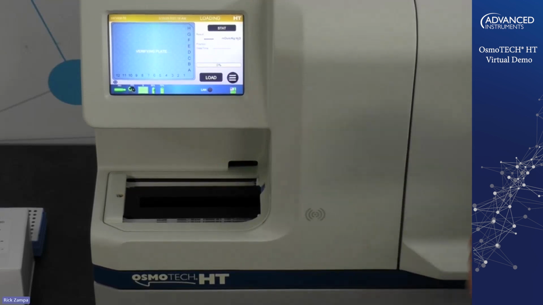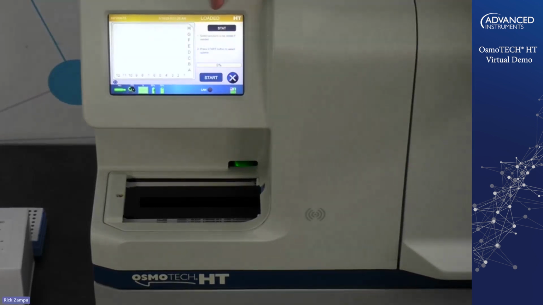It's verifying the plate, checking to see if any positions have been used. You can see it says loading here. You can see the plate hasn't been used before. You can see the date and the time at the top here. This instrument has also been named. You have the option to name it whatever you want.